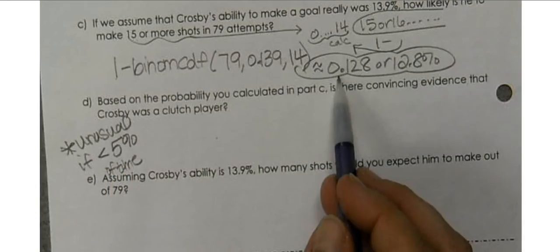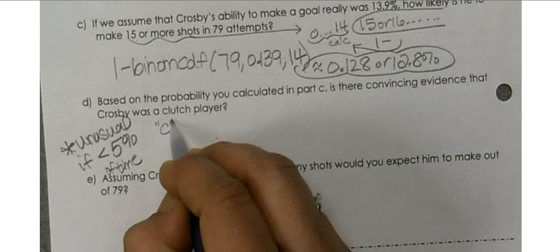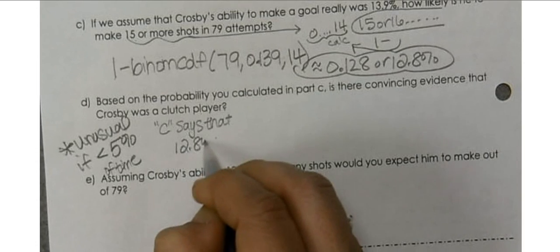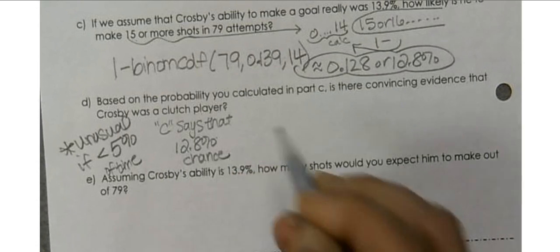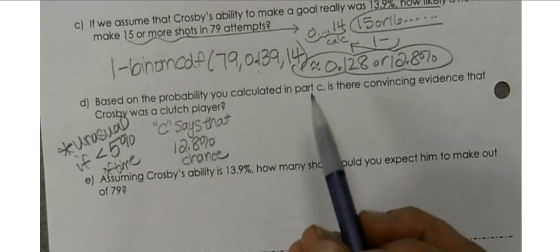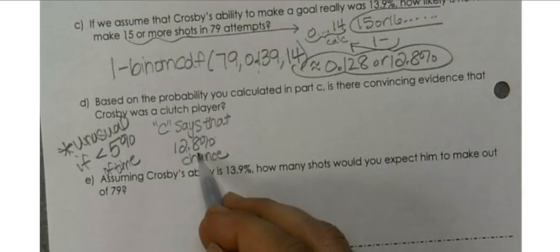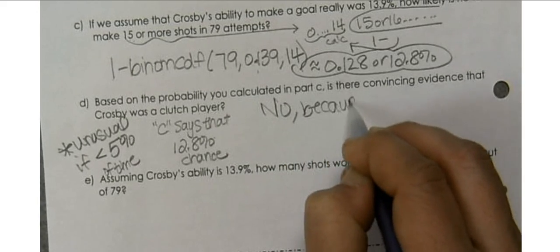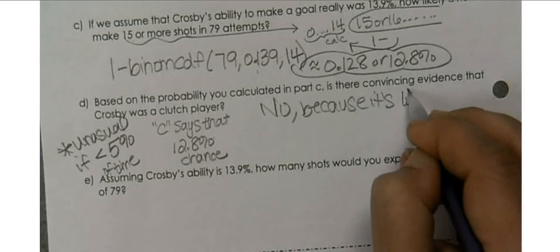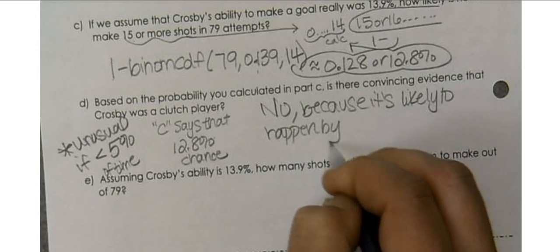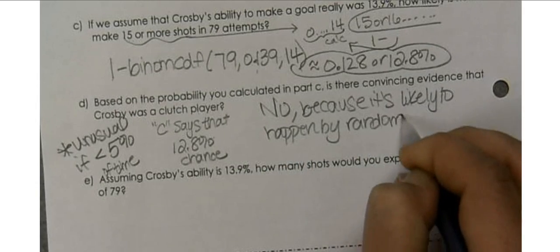Well, based on letter C, we get that there's about a 12.8% chance of that happening just by random chance if the ability is 0.139. So notice that that's more than 5%. So this doesn't say that Crosby was a clutch player. We would say no, because it's likely to happen by random chance, more than 5% of the time.